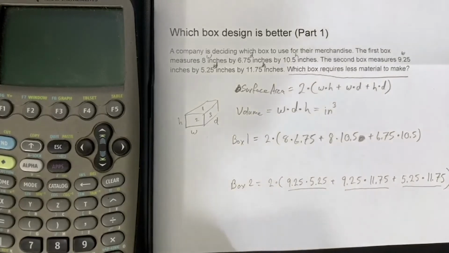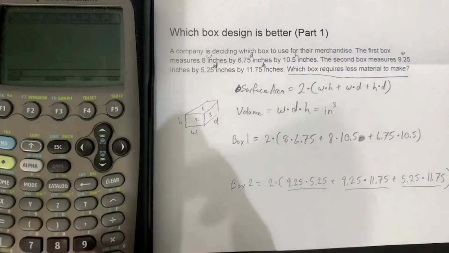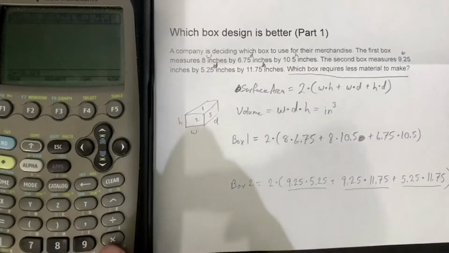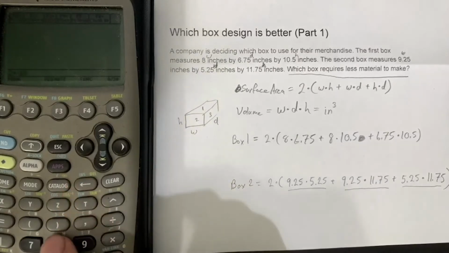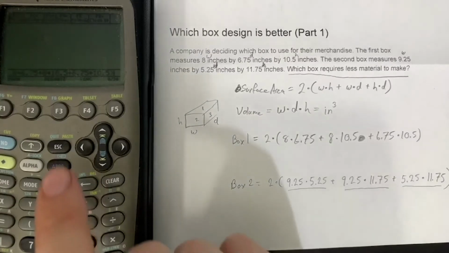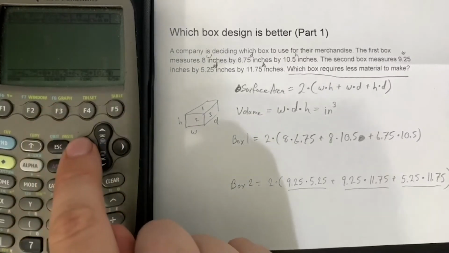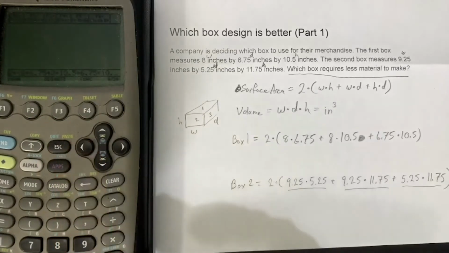So, calculator-wise, 2 times parentheses 8 times 6.75 plus 8 times 10.5 plus 6.75 times 10.5. And again, having the full equation in parentheses, as long as you're not making typos, this is giving you the full equation.